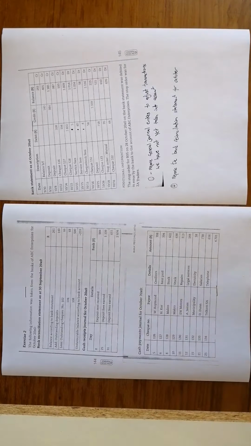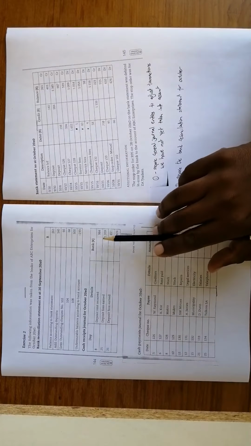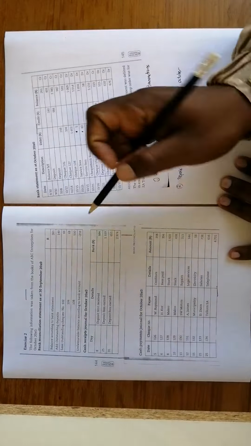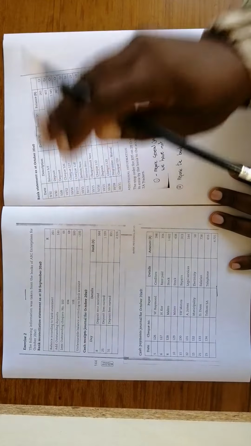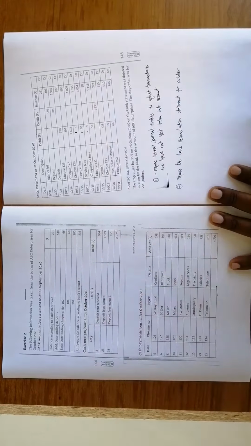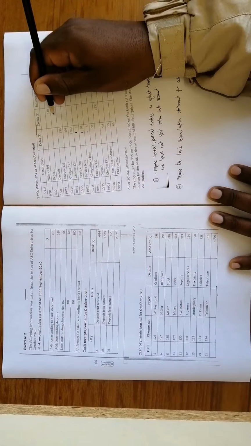All right, if you look here, you'll see that we have an amount of 984 appearing in the cash receipts journal. So I need to look if it appears on the bank statement, and if it does, then I need to scratch it out. There's the first item, it appears on both sides, therefore I scratch it out.